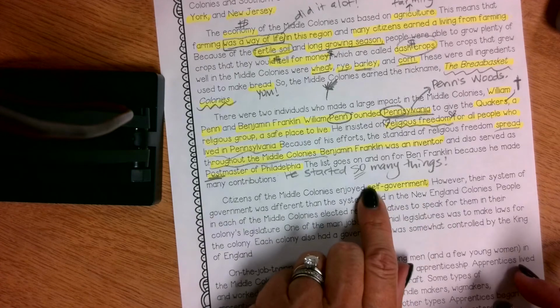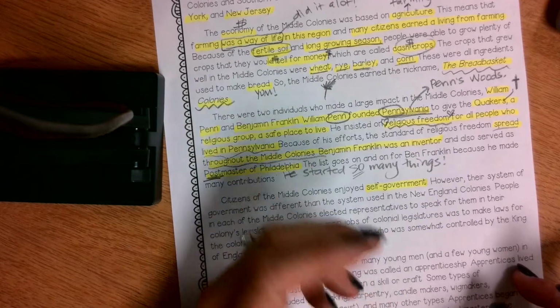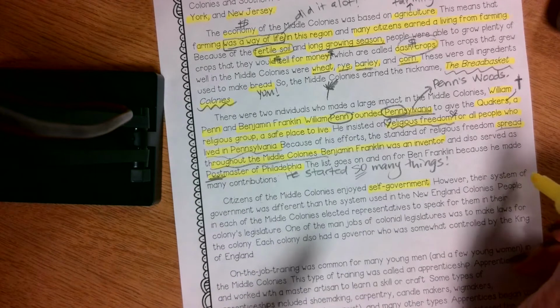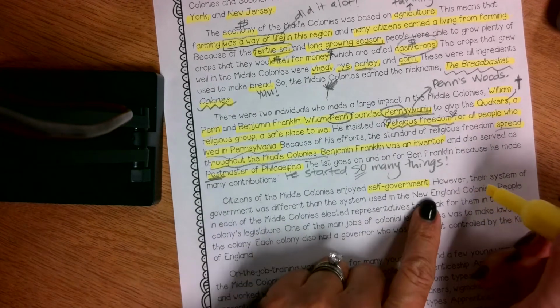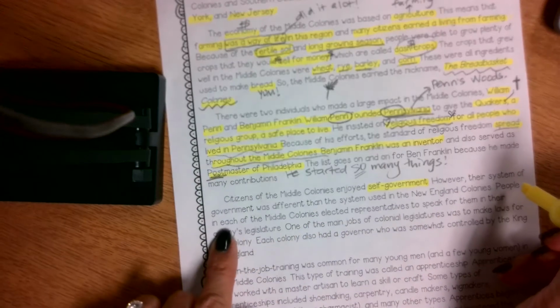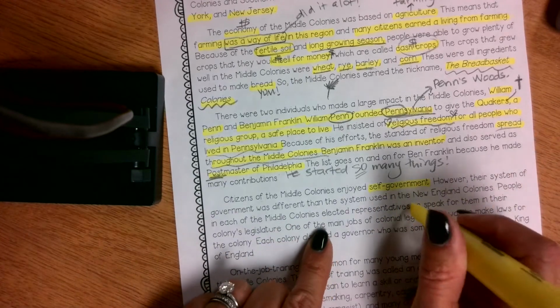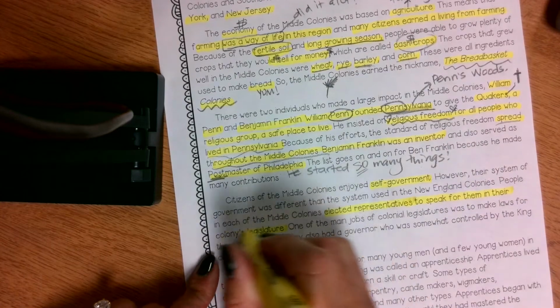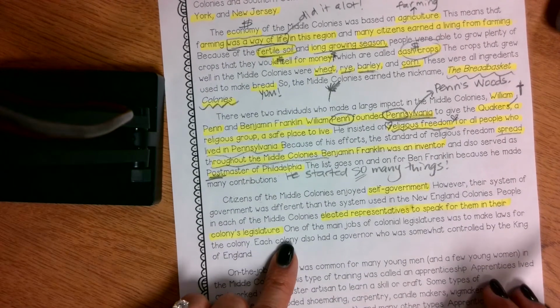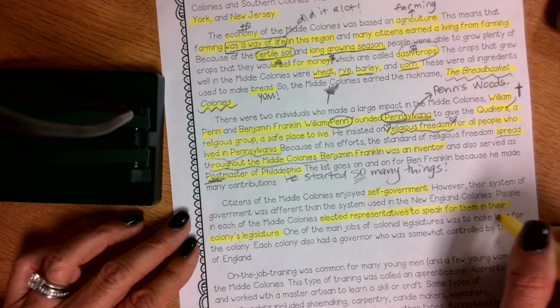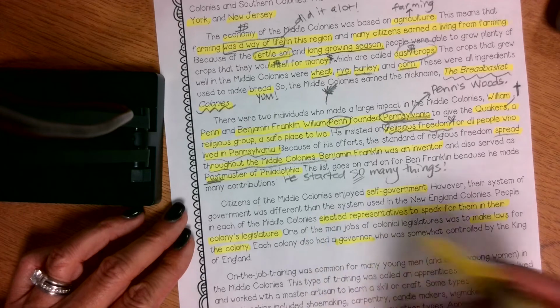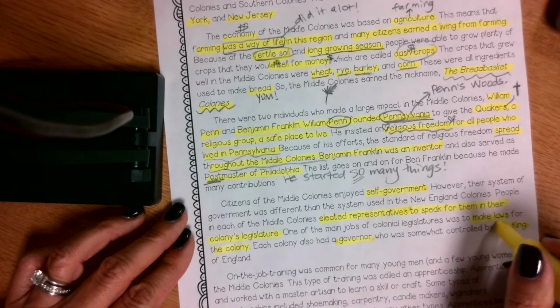Citizens of the Middle Colonies enjoyed self-government. That just means they're governing themselves. They're making up their own laws. They're electing their own leaders. But just like New England, their system of government was a little different than the system used in New England. People in each of the colonies elected representatives to speak for them in their colony's legislature. One of the main jobs of colonial legislatures was to make laws for the colony. Each colony also had a governor, which was somewhat controlled by the King of England.